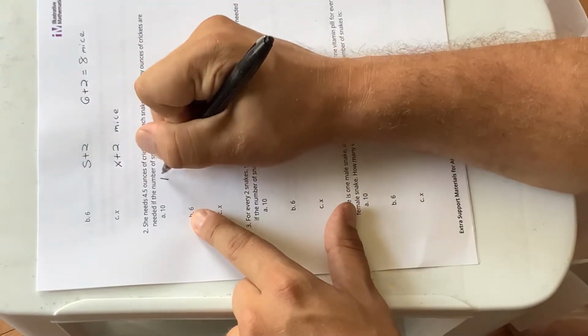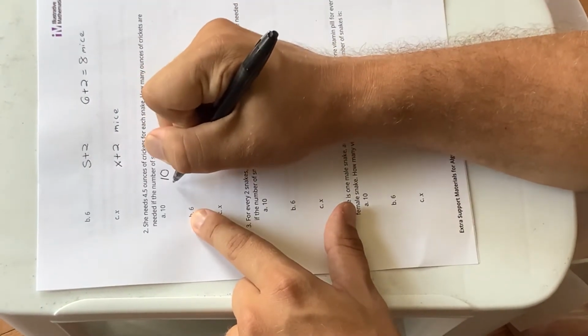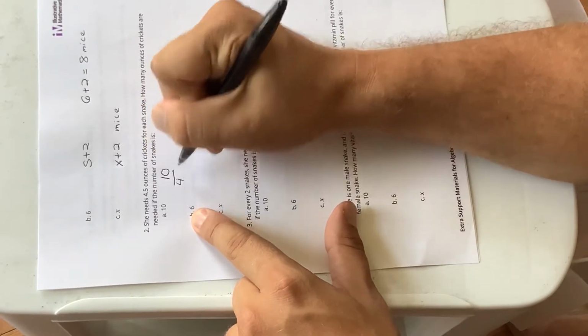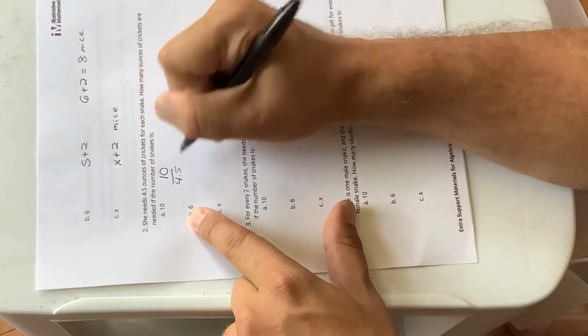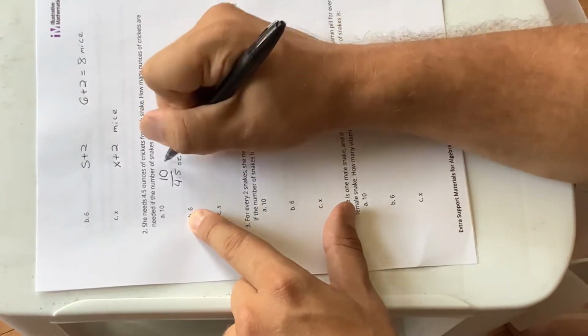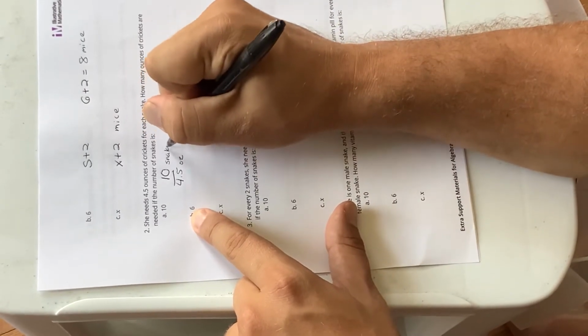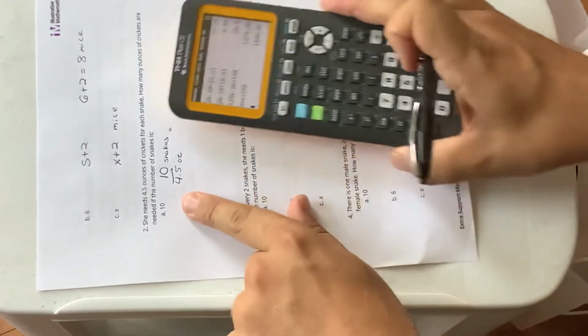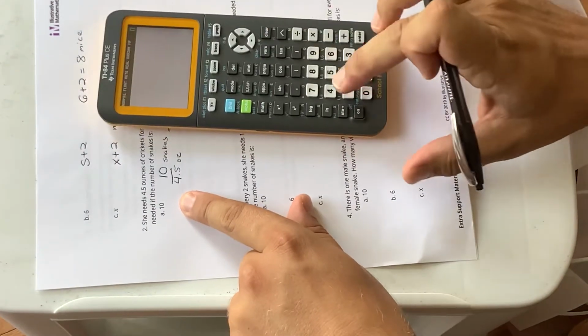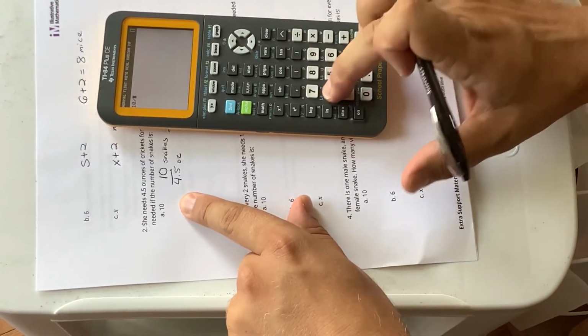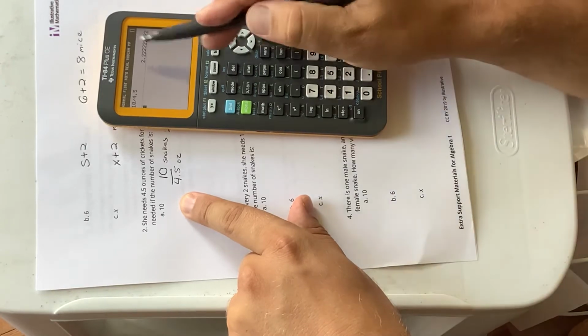So here we have 10 snakes, and then we divide that by 4.5 ounces of crickets. And then we would just use a calculator to divide. Some of you might be able to do that in your head. Some would need a calculator. So just type in 10 divided by 4.5. And it's 2.22, or rounding that.